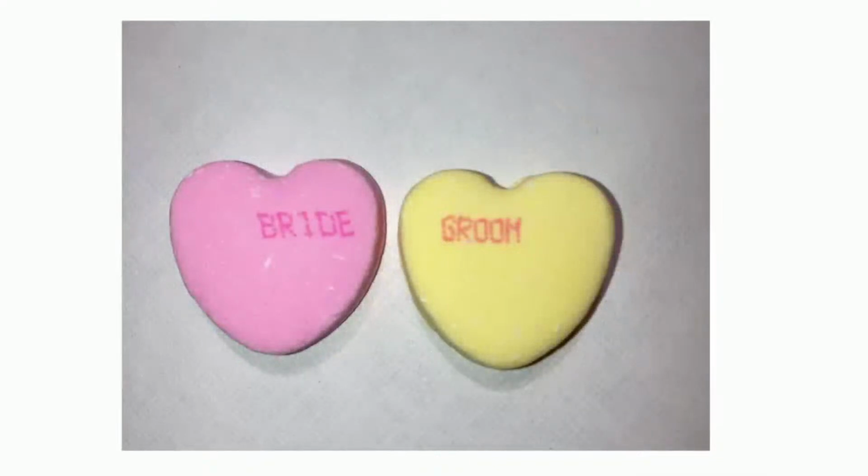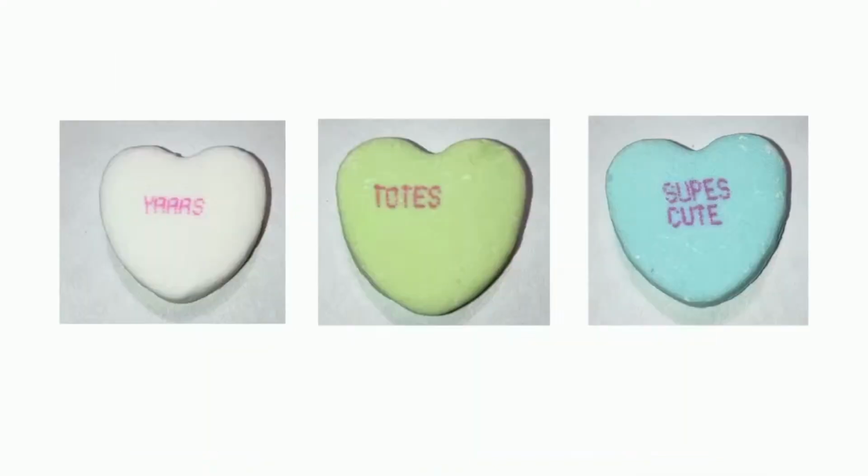I found this. This was cute. You have the bride and the groom. Very nice. Yaz. Uh, what? Yas? Okay, that's supposed to be something that you're positive about, right? Soup's cute. What in the world? And totes. Totes. I have no idea. When I think of totes, I think of those big containers that you put stuff in your basement. What in the world is totes?